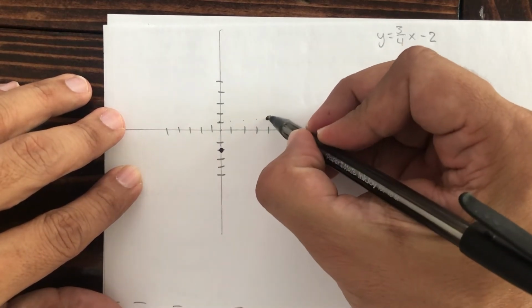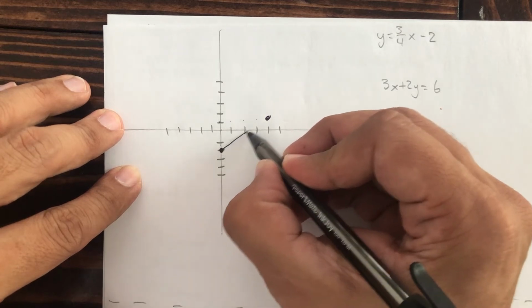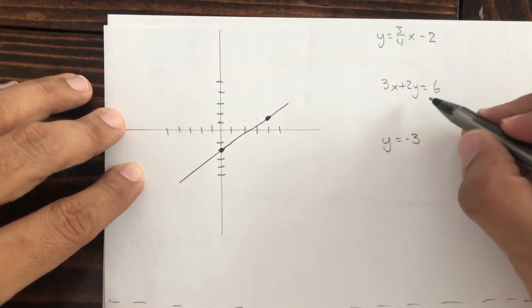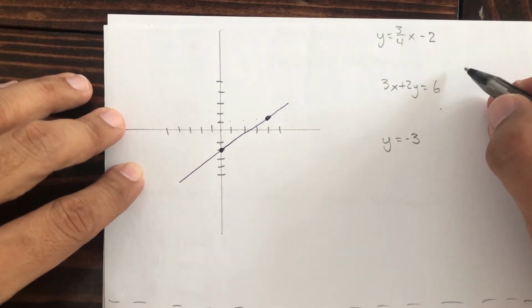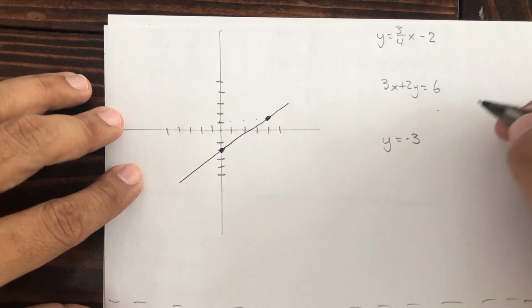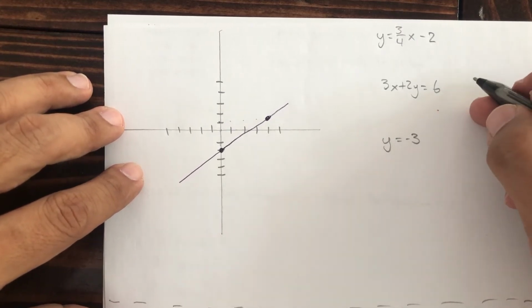Okay? End up right there. And then you graph those together, and you're done. Then this one here. Now there's 2 ways to do it. You can make it into slope-intercept form, or you can find the intercepts. I can see that 3 and 2 perfectly divide into 6, so you can find the intercepts.